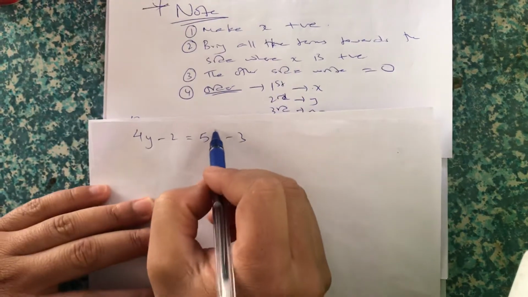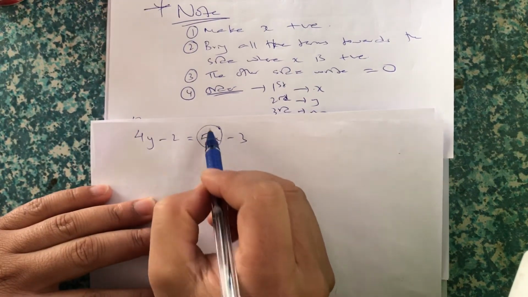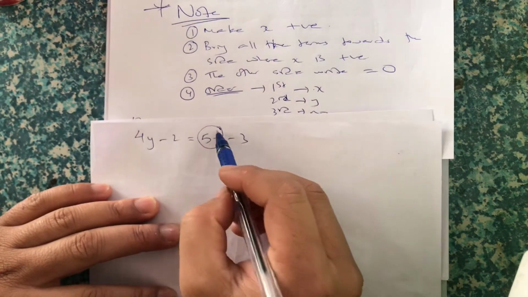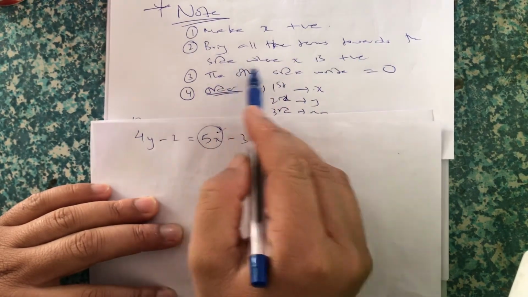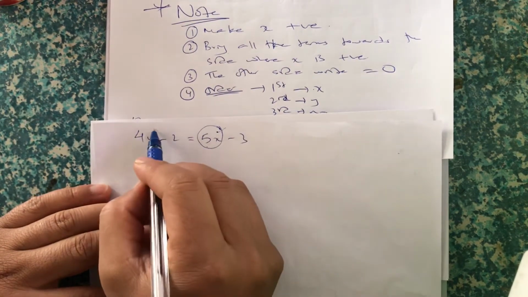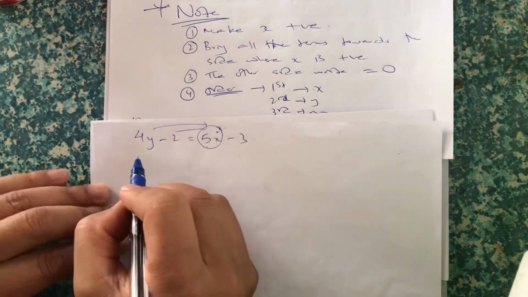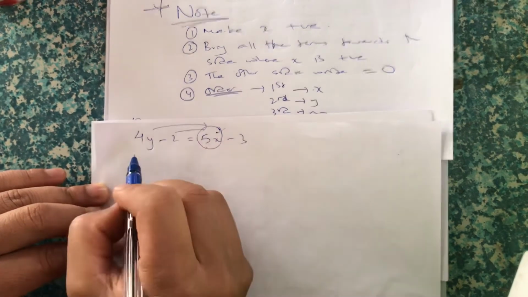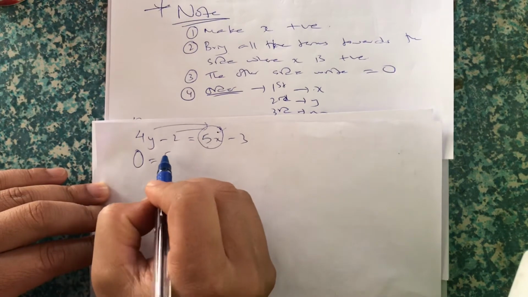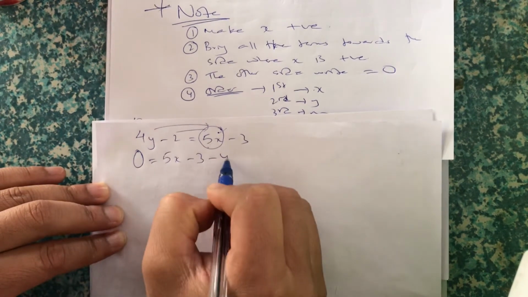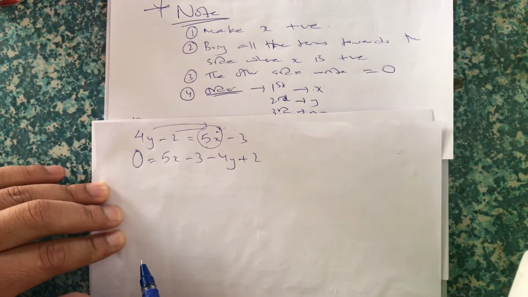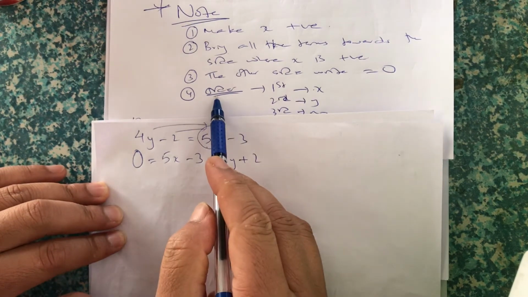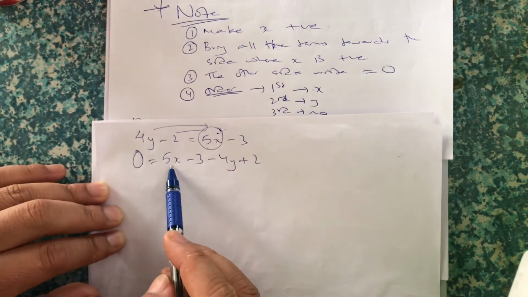Over here you check, x is already positive, so I don't have to change it. Then it says bring all the terms towards the side where x is positive. So x is positive on this side, so bring everything to this side. When I bring it, it says write the other side equal to 0. So this side I write equal to 0, then I write 5x minus 3 minus 4y plus 2. Okay, then when you're writing the order, first should always be x, then second should be y.